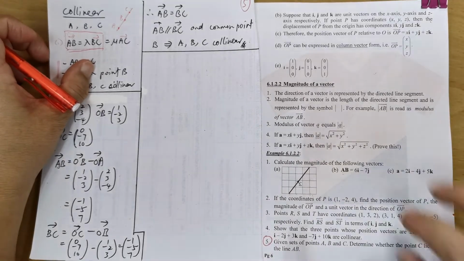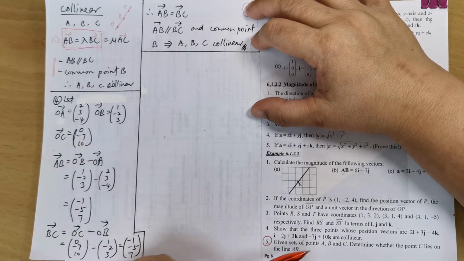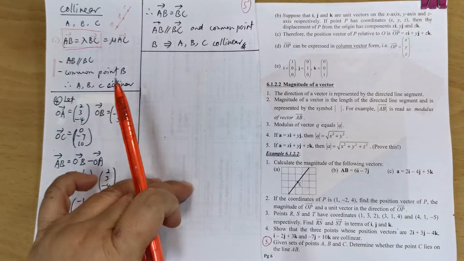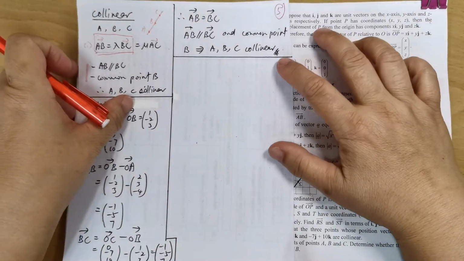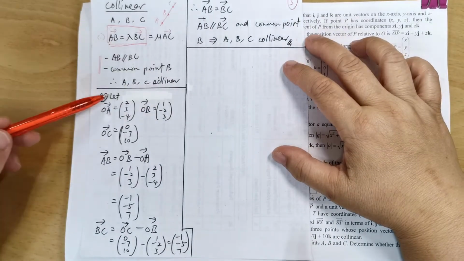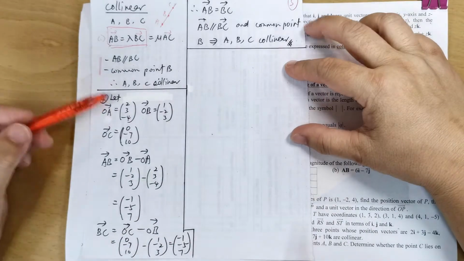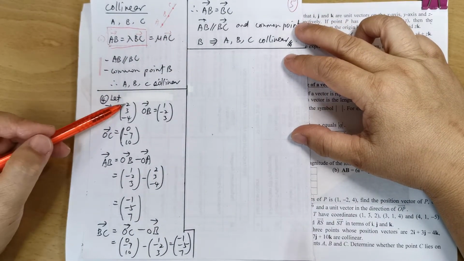Question 4 says, show that the 3 points whose position vectors are these are collinear. I give them names to make the calculation easier. Let's say the first vector 2i + 3j - 4k is OA. I write in column vector form: (2, 3, -4).